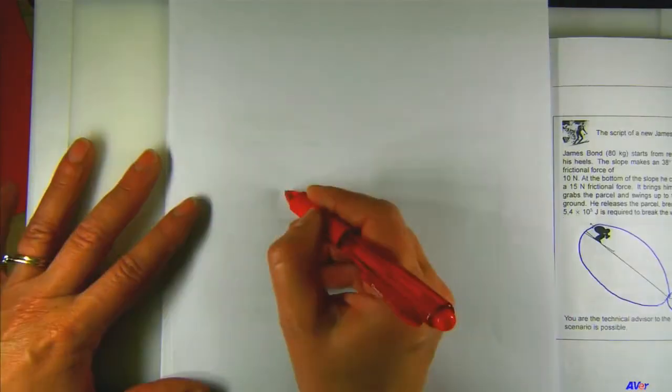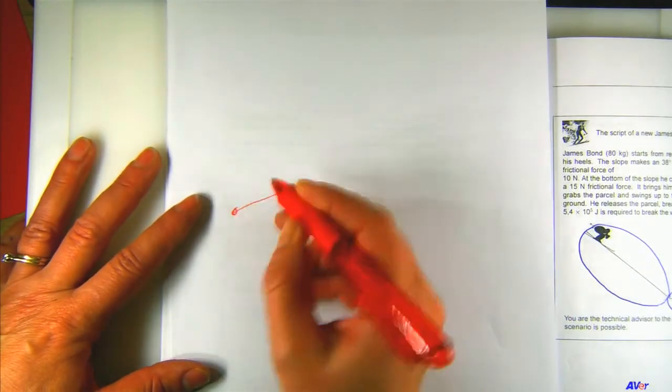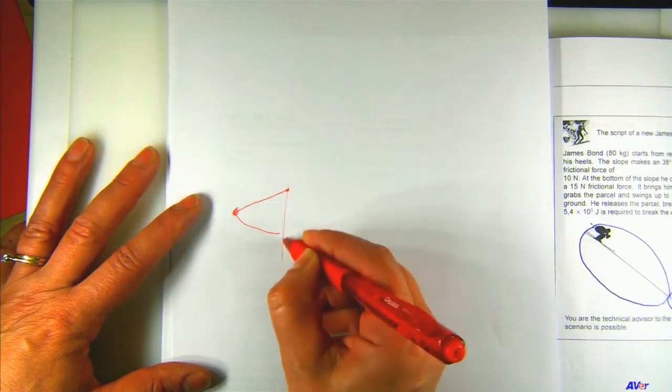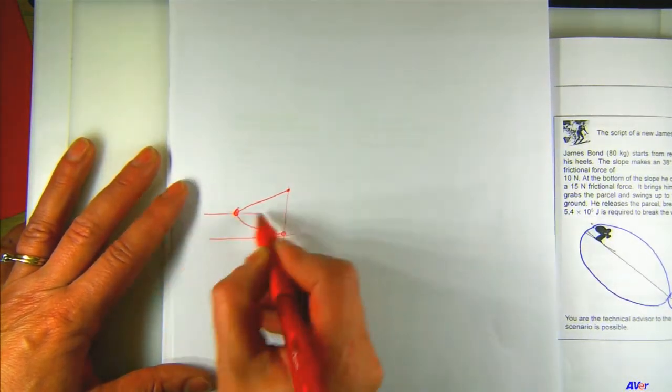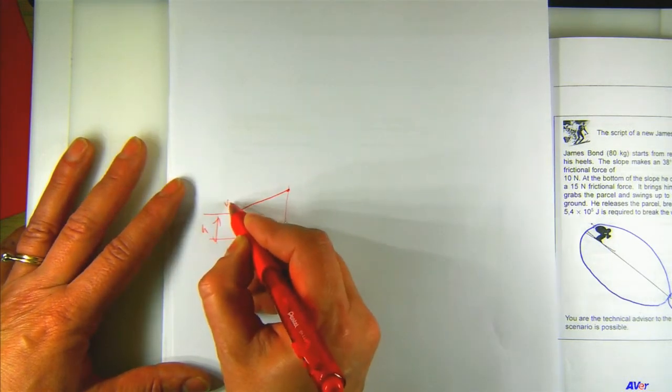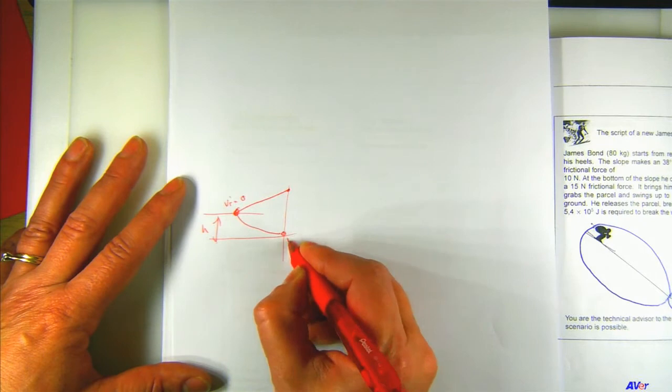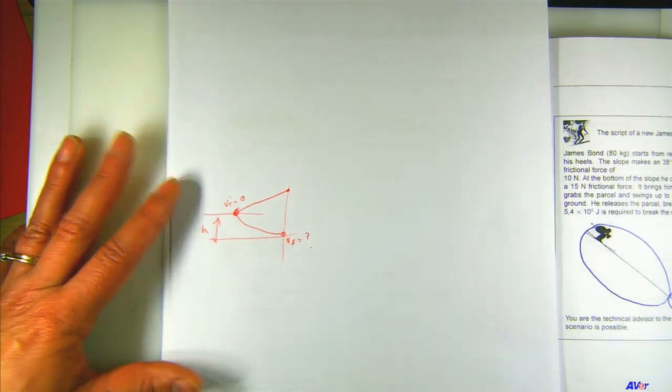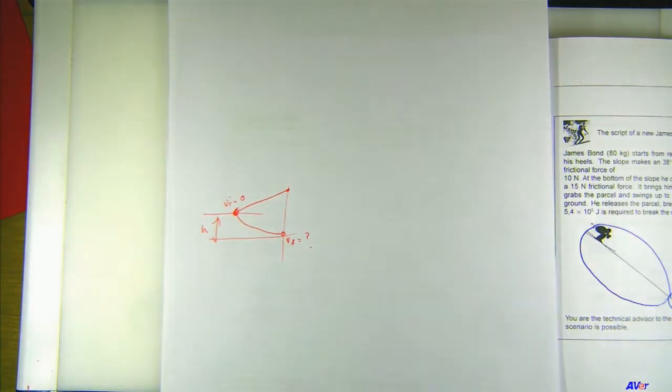If I've got a pendulum, and that pendulum swings from there to there, they can tell me the height, right? And they can ask me, if it's starting from rest over there, what will be the velocity down there? Can you do that with an equation of motion? No, why not? It's not in a straight line, right? It's not in a straight line.